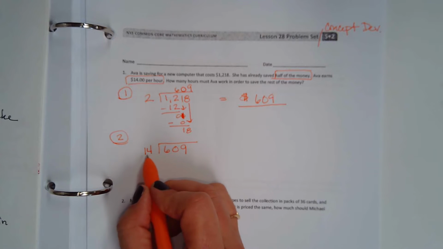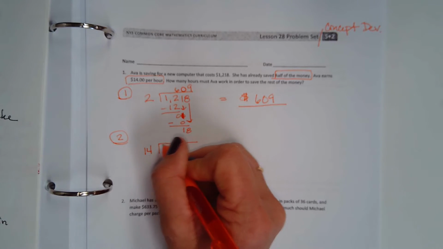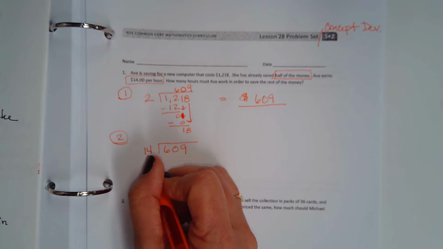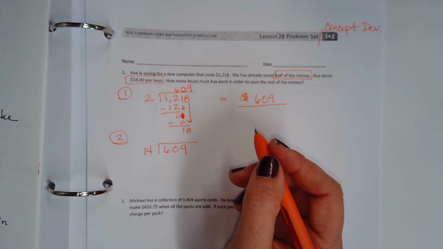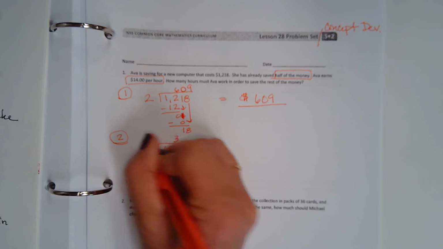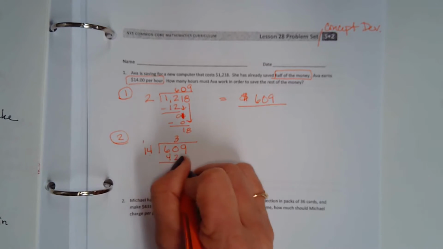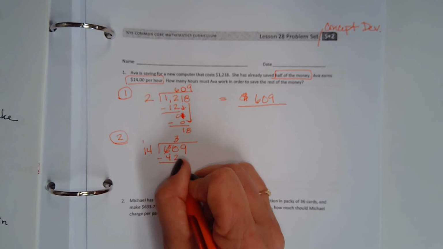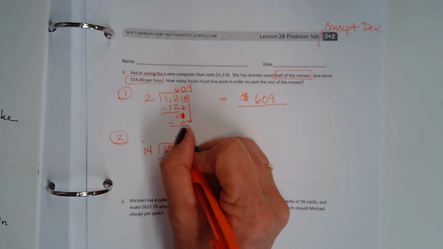Well, 60 and 14, if I round 14 to 20, I would go 5 times. What? If I round 14 to 20 and 20 goes into 60, about how many times? 3 times. Let's try 3. 3 times 4 is 12. 3 times 1 is 3 plus 1 is 4. So let's see how we do and see if we need to go up. Oh, looks like we need to go up, right? Okay, so 3 didn't work.